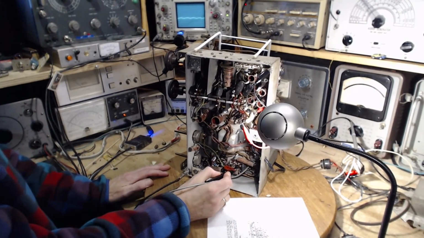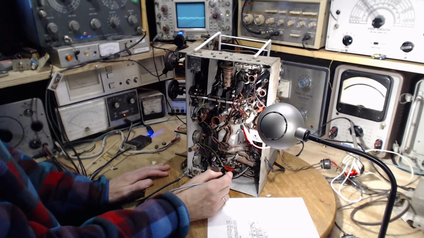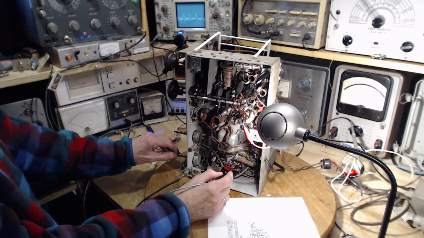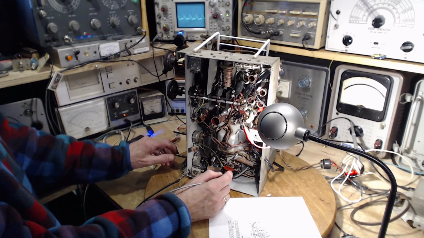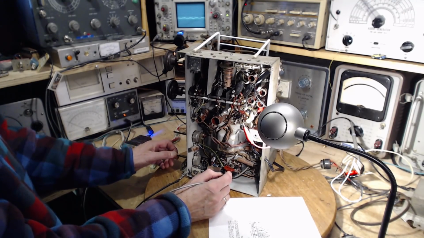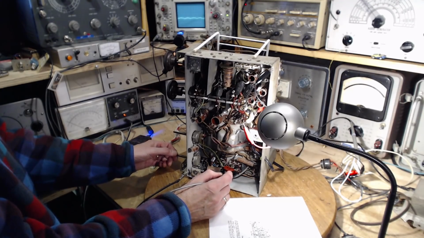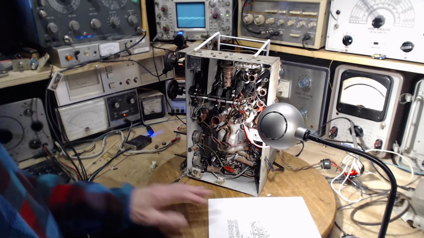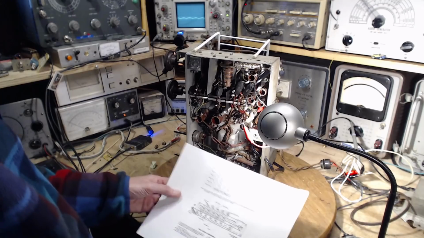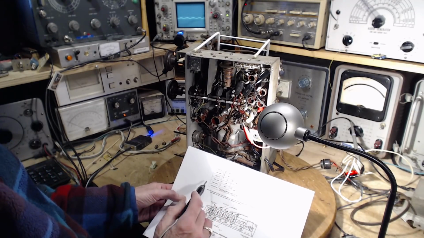This is 6. There's nothing there. You can hear that in the speaker a little bit. That's a bit of a problem. Why is there no plate voltage there? Okay, that's definitely something to look into for sure.